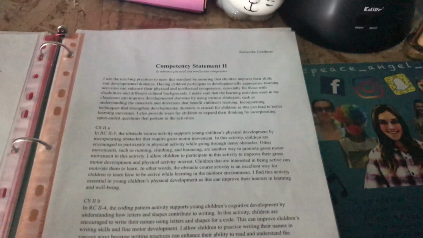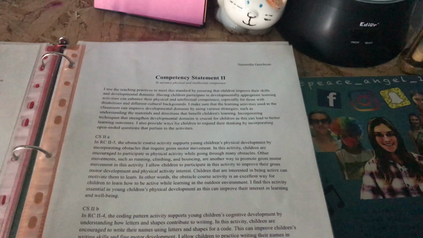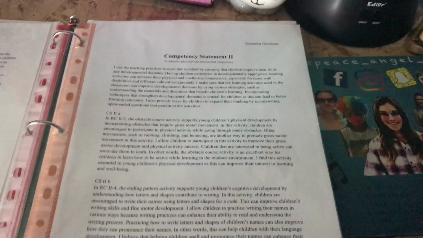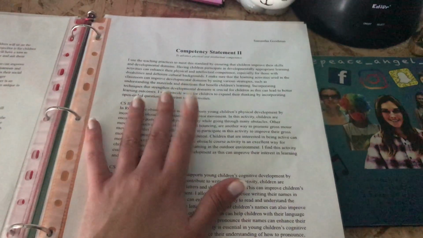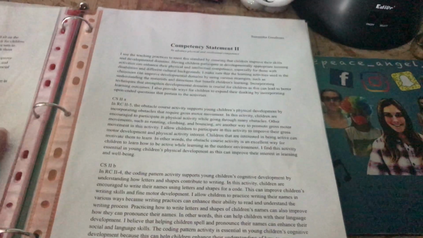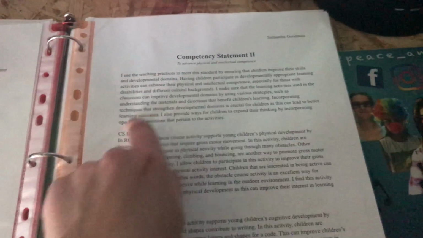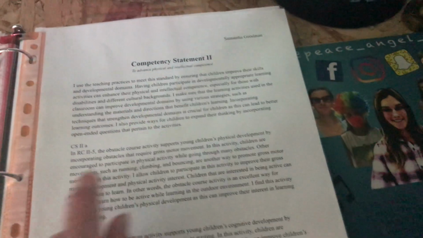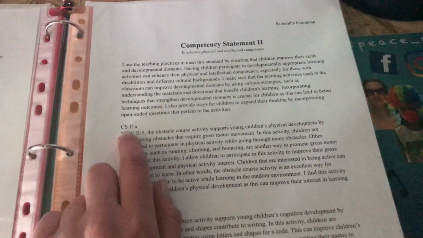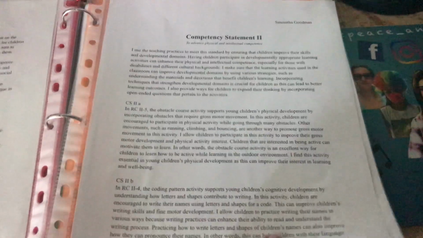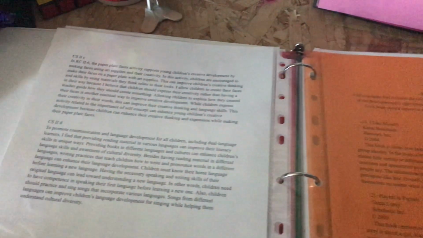And then competency statement 2 is to advance physical and intellectual competence. And this is based on the 9 activities I have incorporated. And then I wrote a paragraph for each section here for CS2A and CS2B, and CS2C and CS2D.